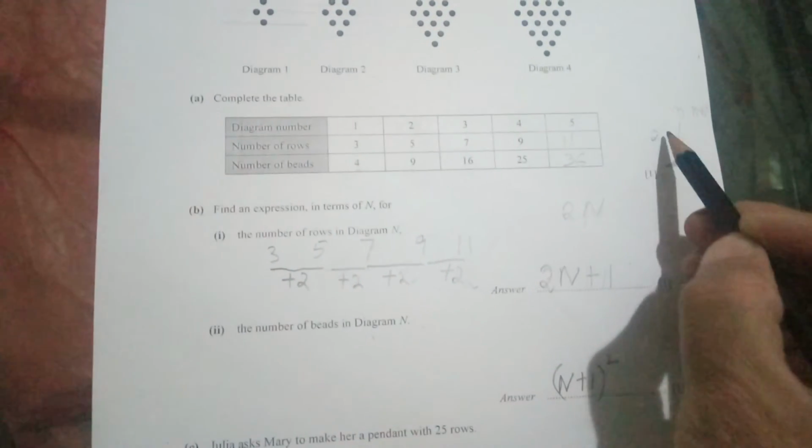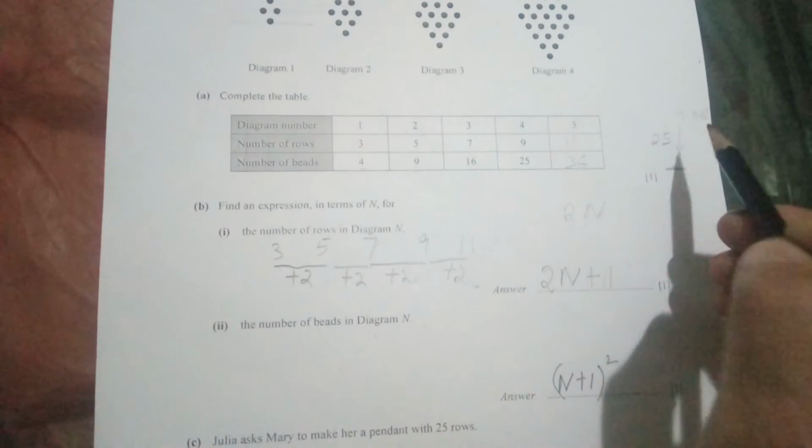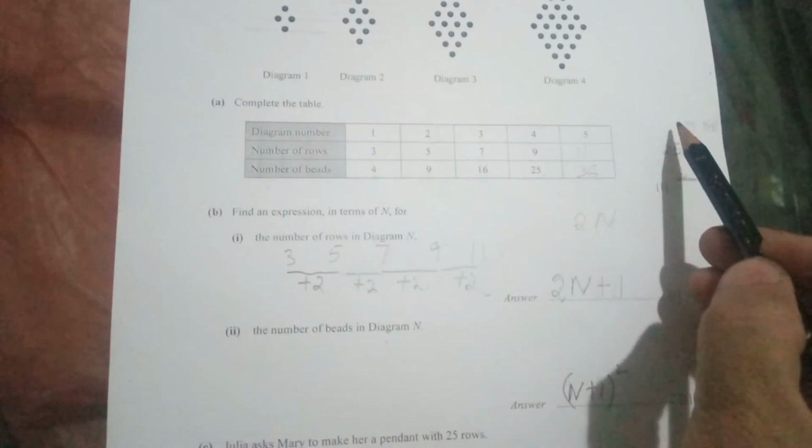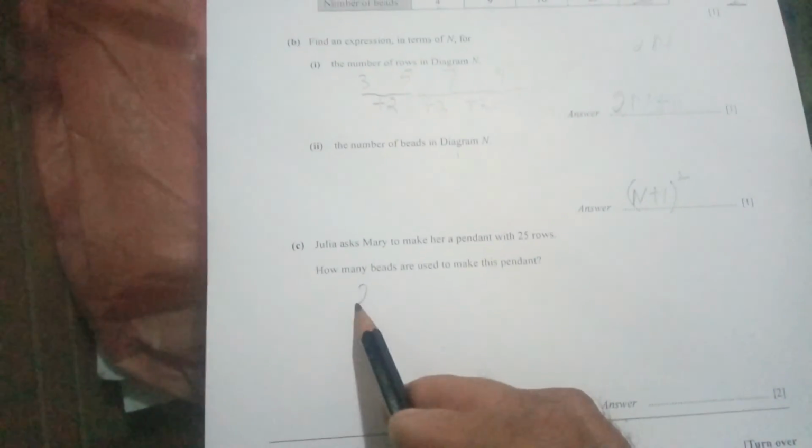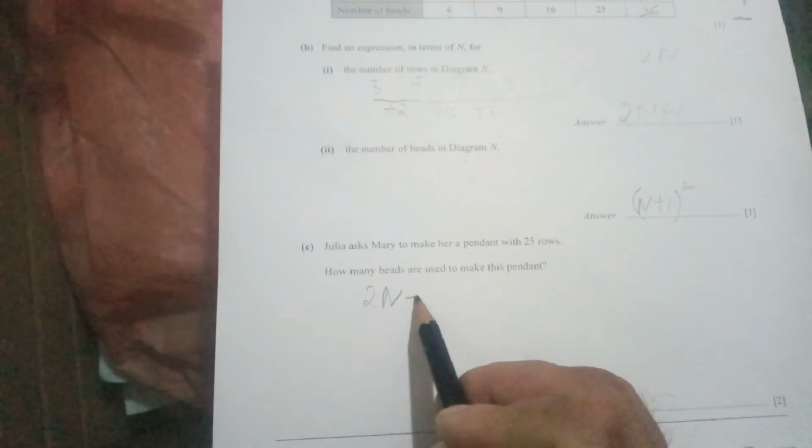So if the number of rows is 25, what is the term number? For that we will use the formula for the number of rows, which is 2n plus 1.